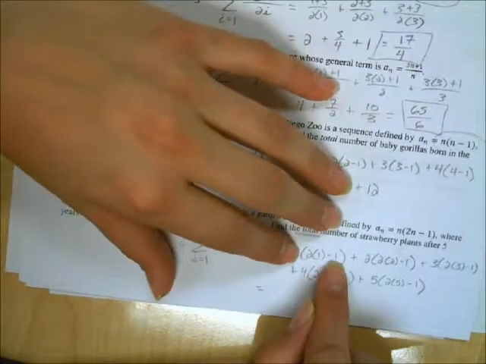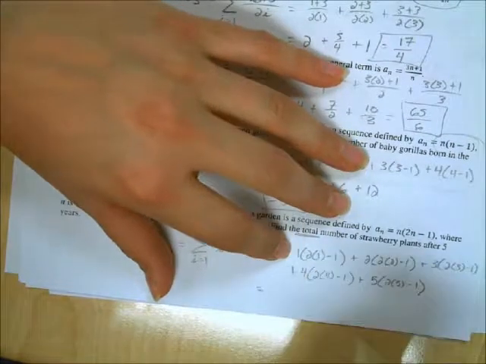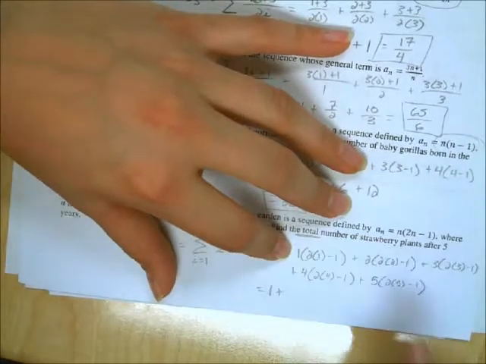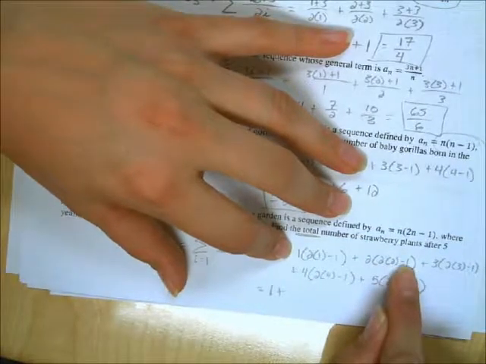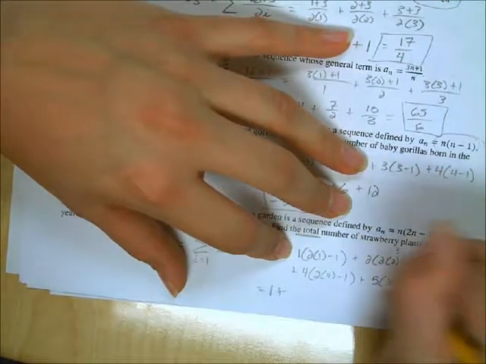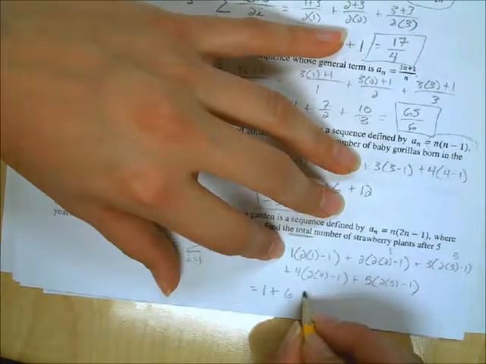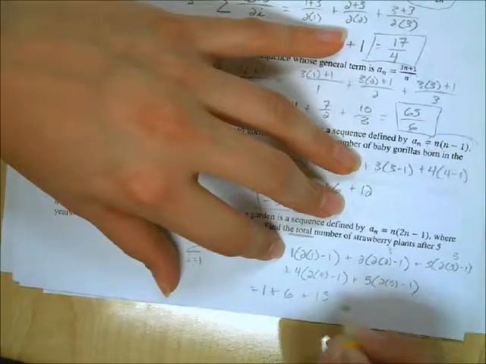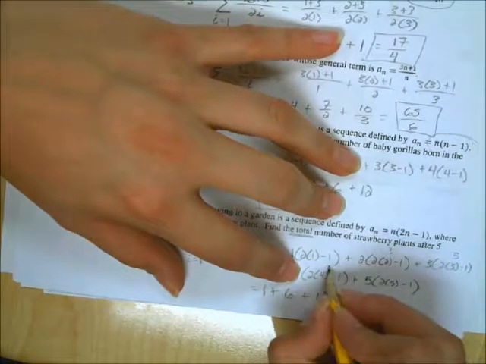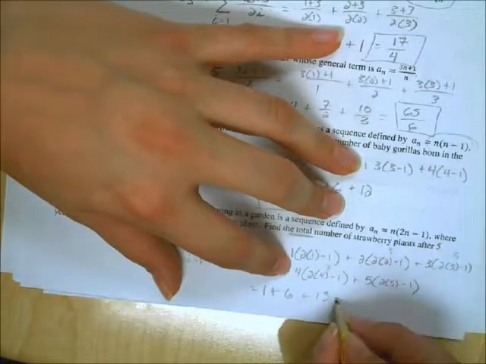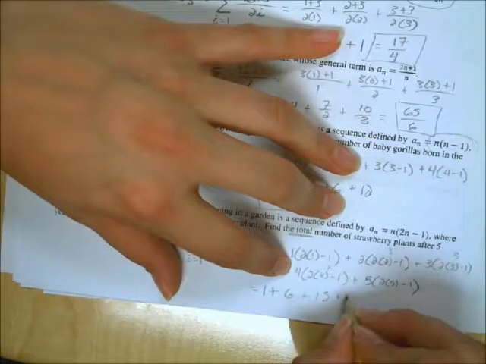2 minus 1 is 1. 1 times 1 is 1. 4 minus 1 is 3. So this is 3 in here. 3 times 2 is 6. 6 minus 1 is 5. 3 times 5 is 15. 8 minus 1 is 7. 7 times 4, 28.